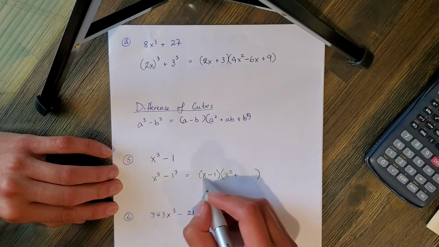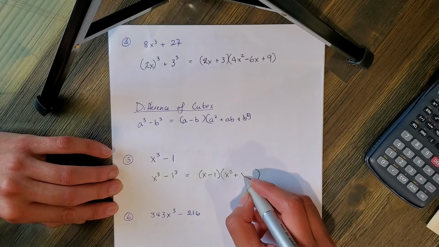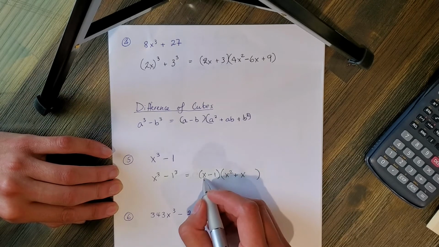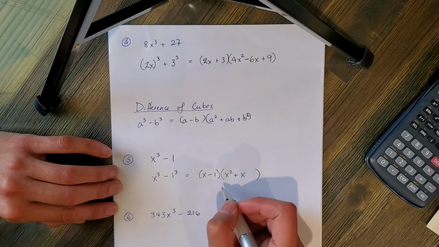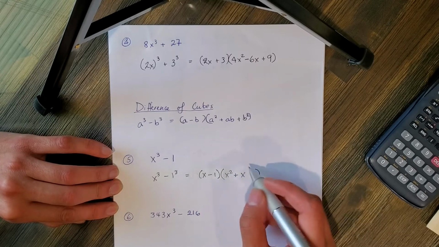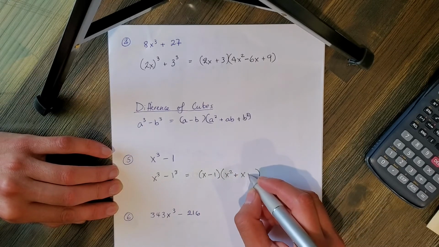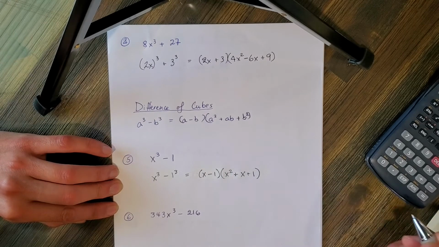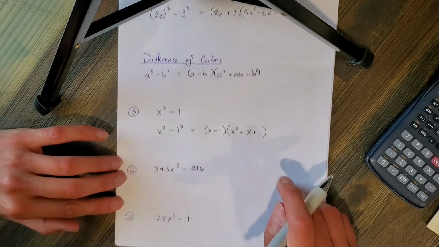plus, and then we're going to multiply these two terms. x times 1 is x. Now don't let the minus sign confuse you. We're just multiplying the x and the 1. Okay, so it's just x. And then finally we're going to square the 1. So it'll be just 1 times 1 is 1. Okay, look at the next one.